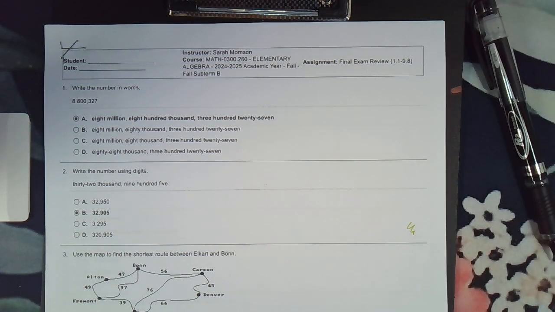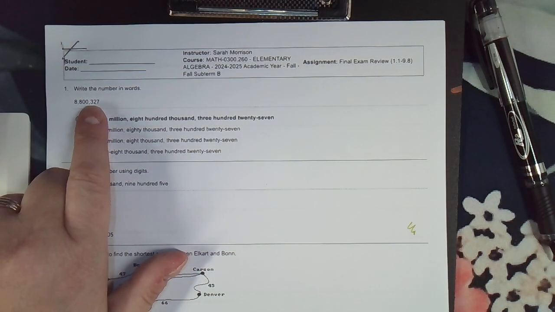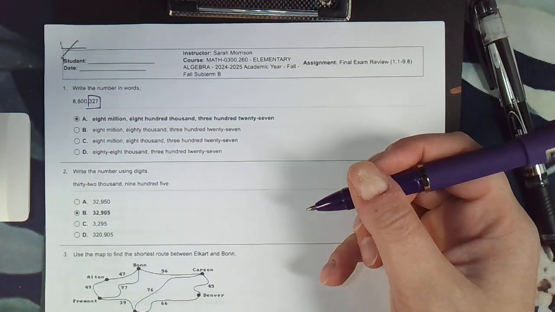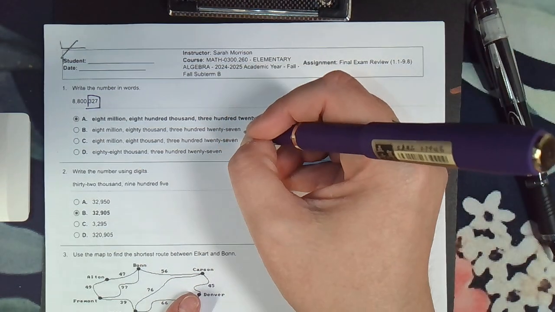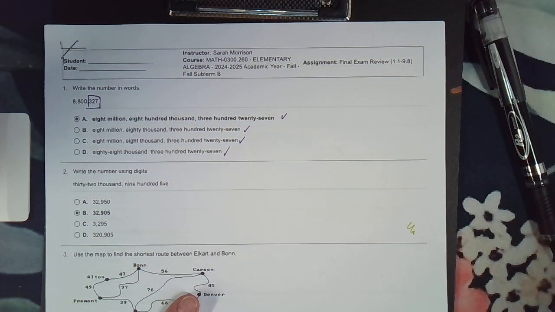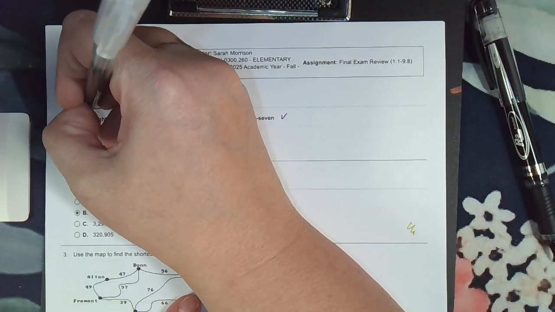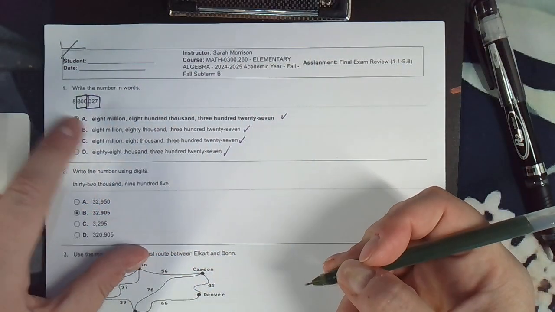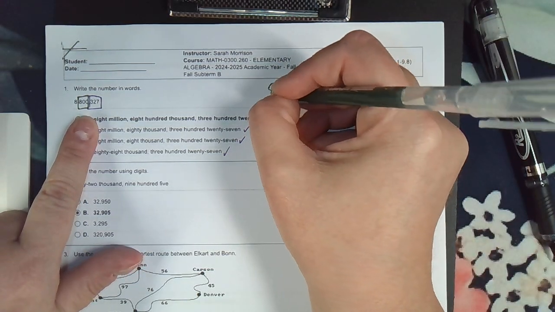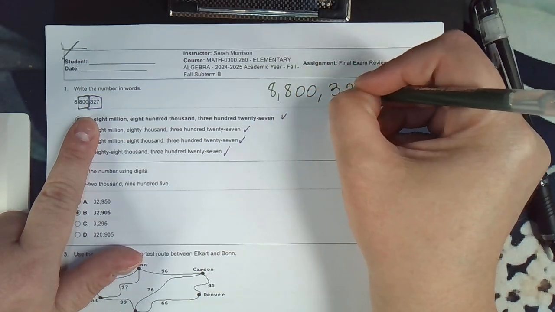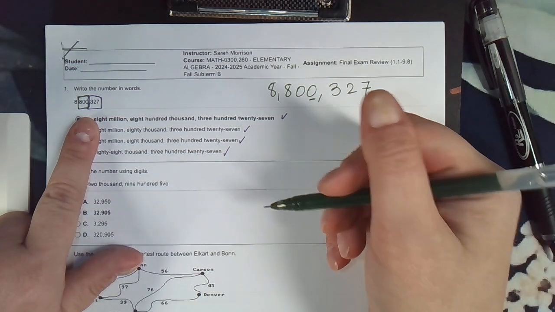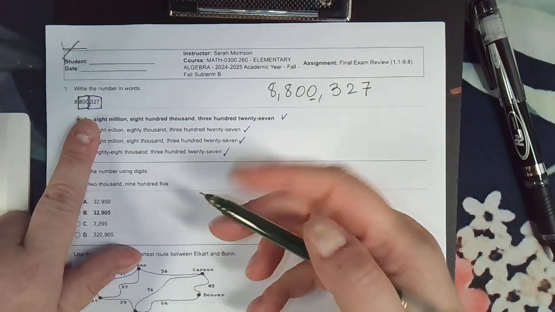Number 1, it says write the number in words. Well, we know that this is 327. All of these answer choices have the 327. Then we see that there's an 800, and that 800 lands in the thousand spot. So we need to have something that says 800,000.